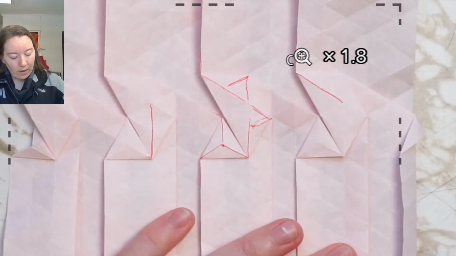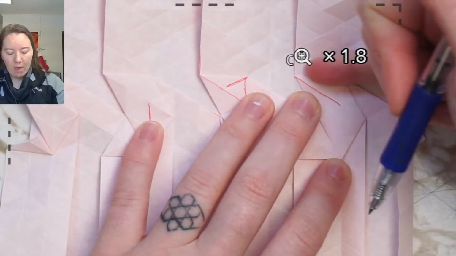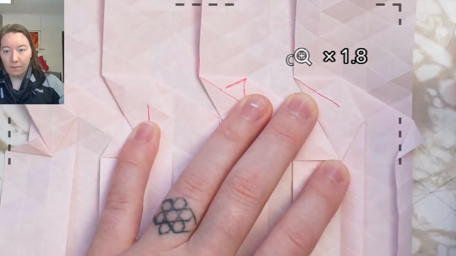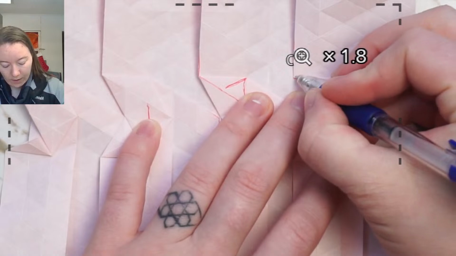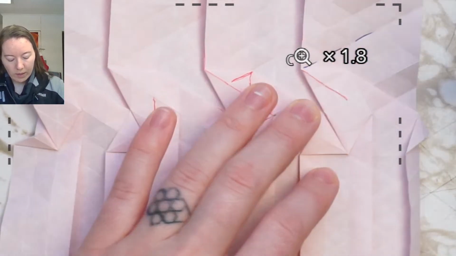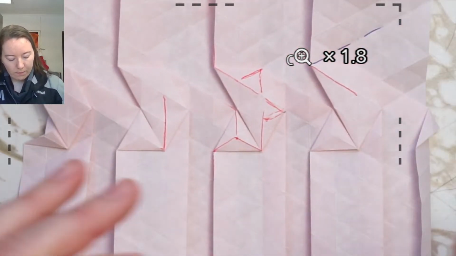So from that double depth pleat, I remember from the crease pattern that the tips of the triangle or the trapezoid twists are touching. And so I'm going to have a valley fold running out. This is going to be a mirror copy of what we already have.